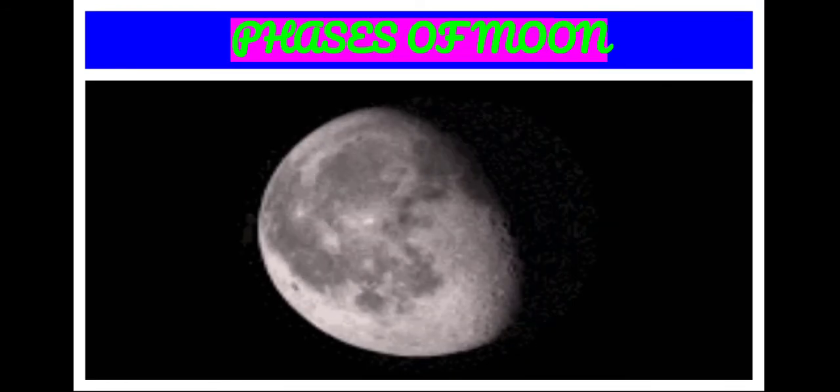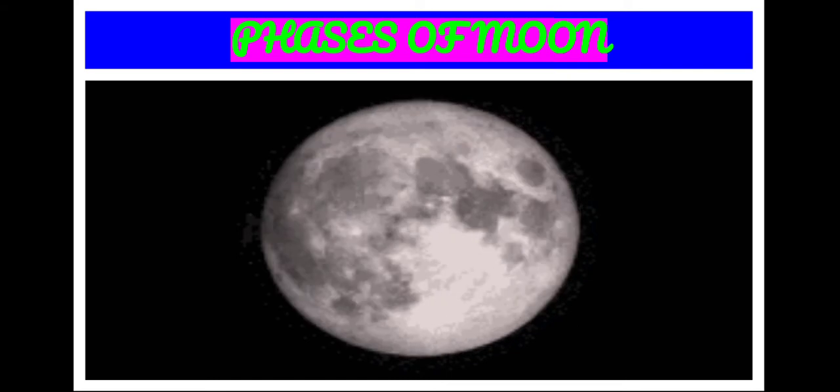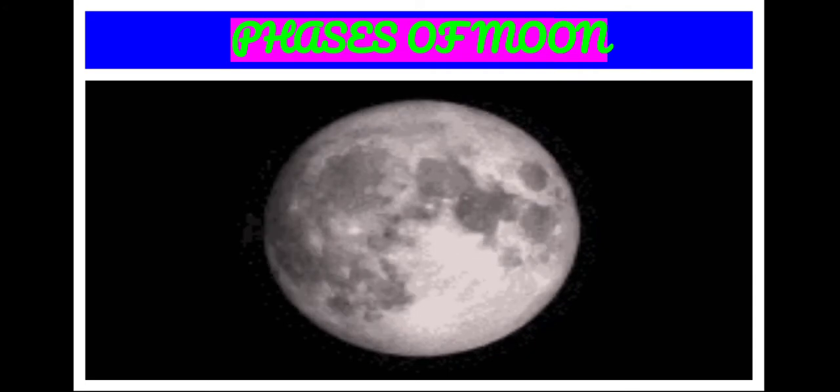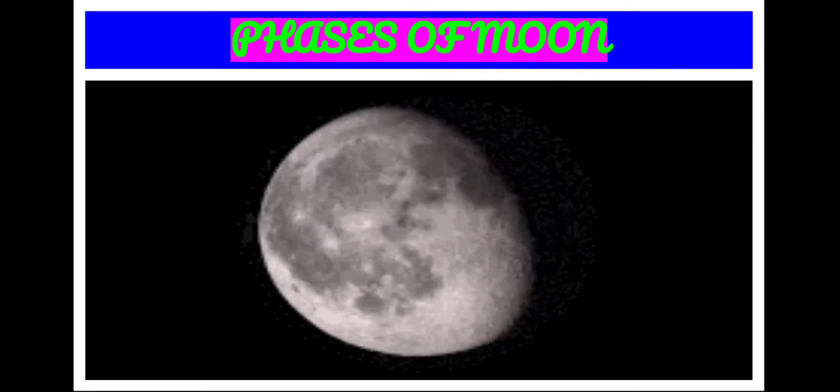Next, we are going to see about the phases of the moon. The shape of the moon seems to change every night. If you observe the sky every night, you cannot see the same moon. You may observe different shapes of the moon, isn't it? The different shapes of the moon are called the phases of the moon.